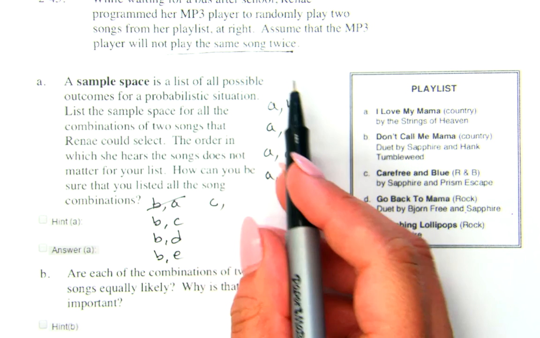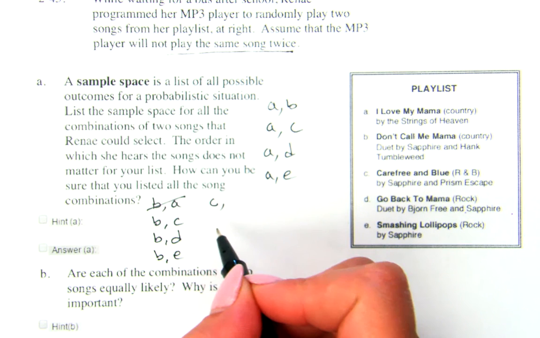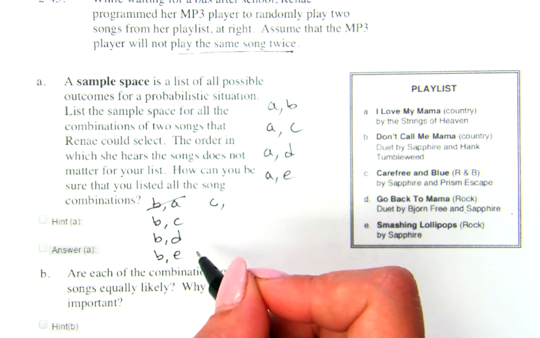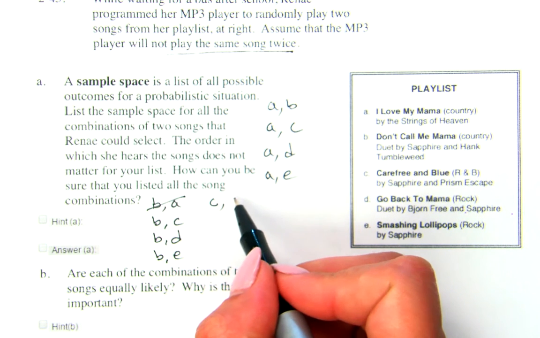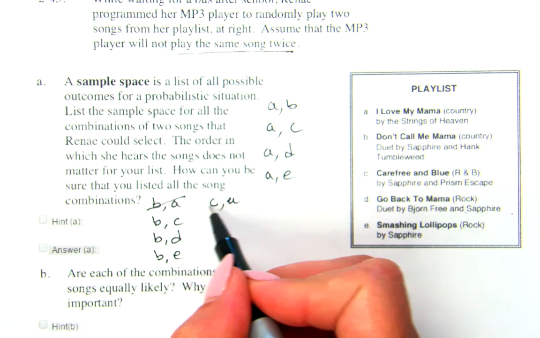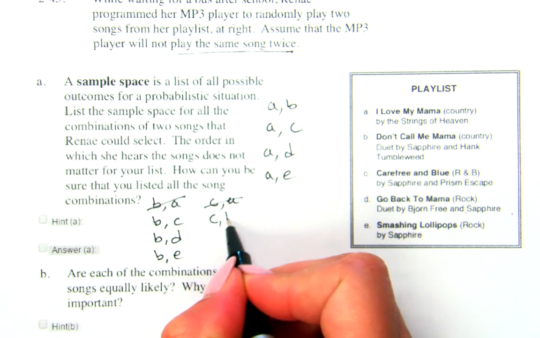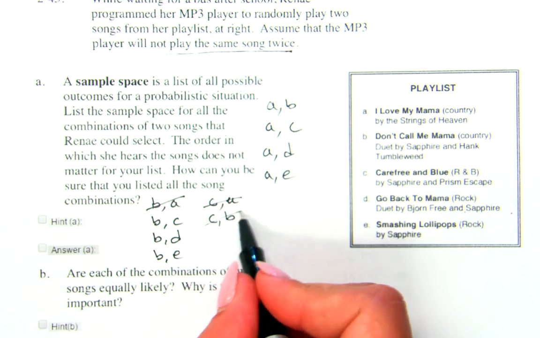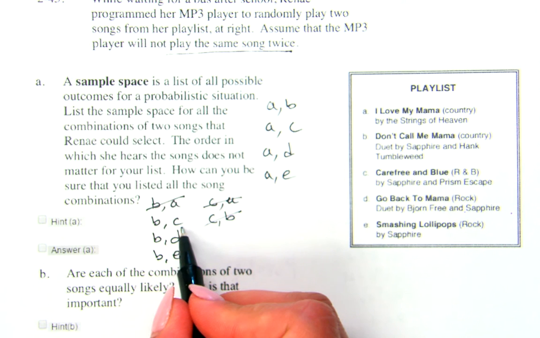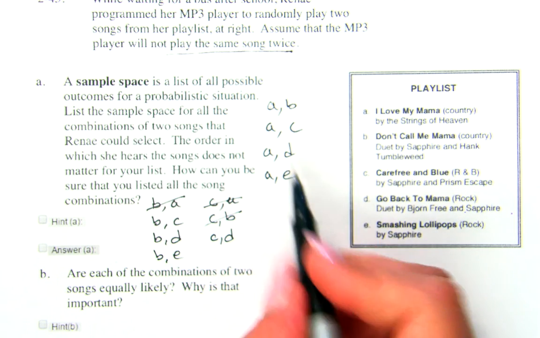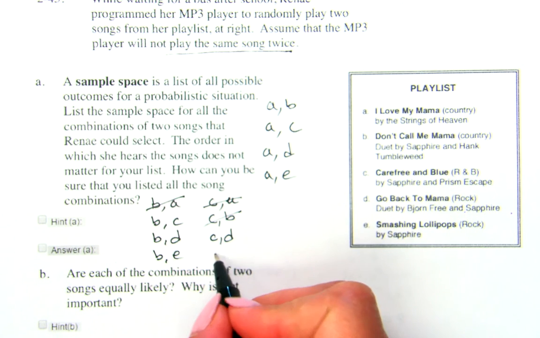And you can't play the same song twice, and the order does not matter. So that means I can't do C and A because that's already done, or A and C is up there already. Can I do C and B? No, because I have it over here. B and C I already have. So that means I'm left with C and D, which I don't think I have yet. Okay, and then C and E.